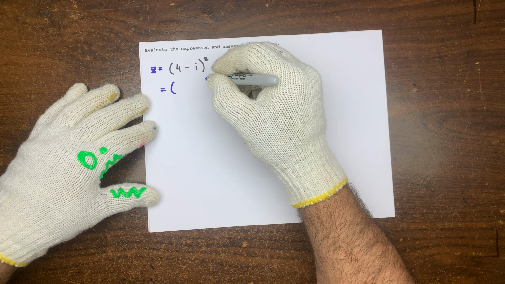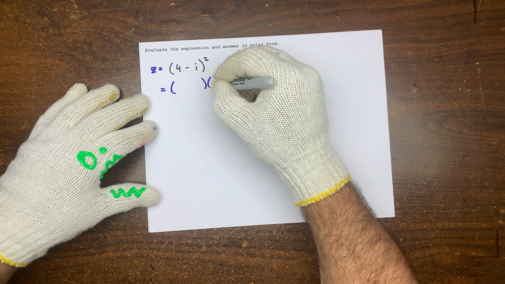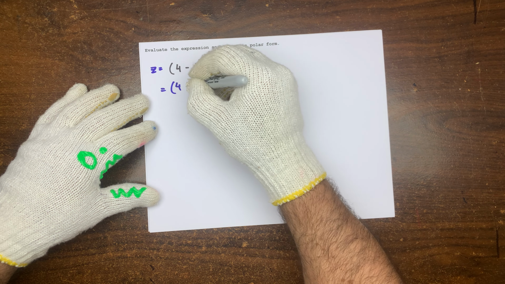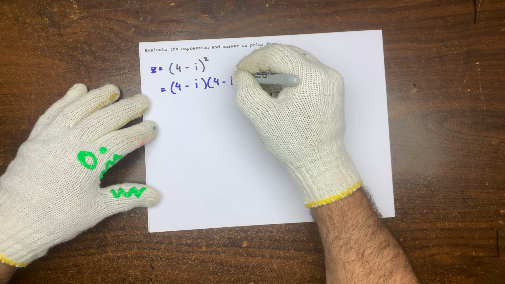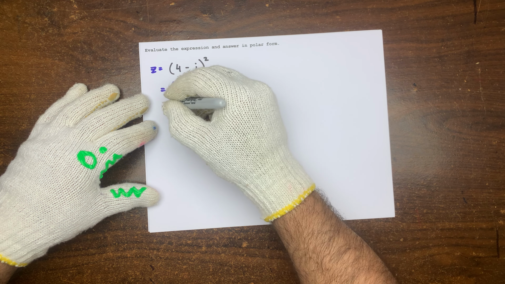So what do we got here? We're going to do FOIL, or we could do it the old-fashioned way here. 4 minus i, and we take this thing and multiply it in 2 times, and we do it again. But we'll just use FOIL.